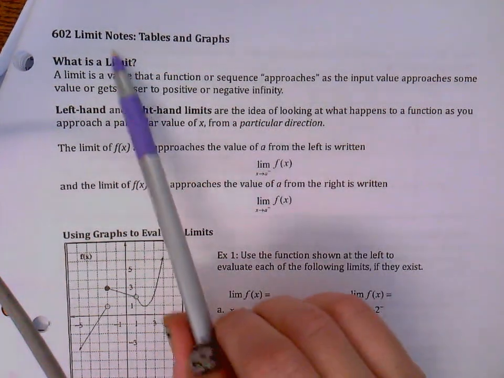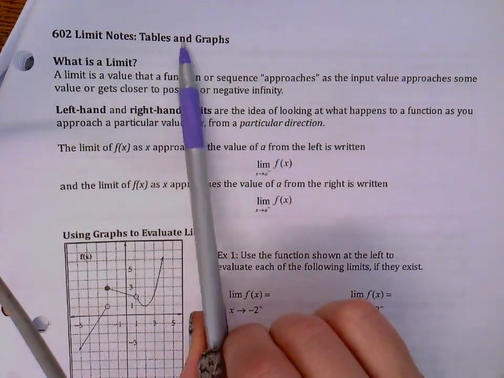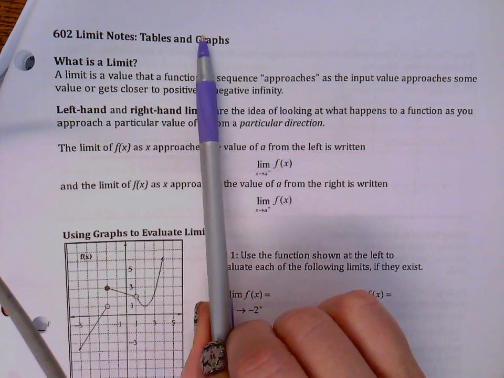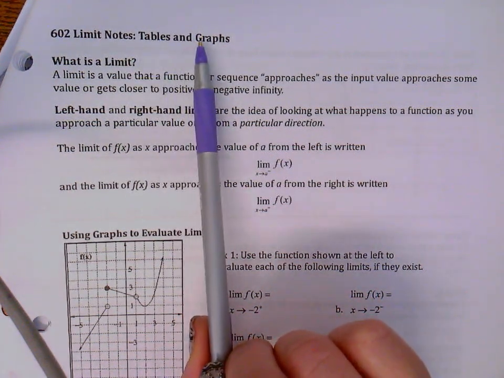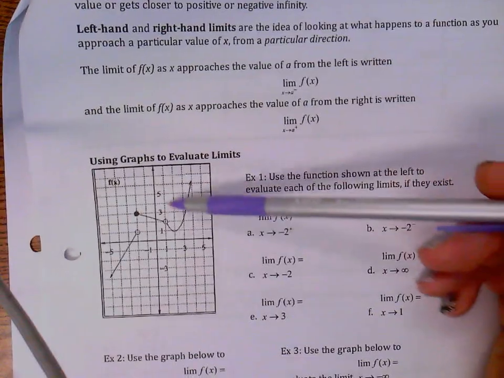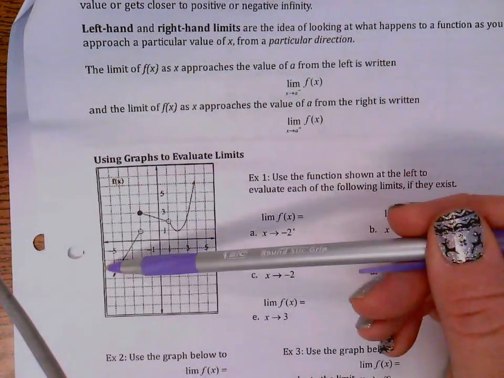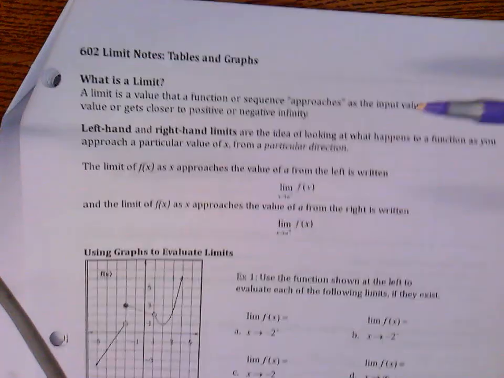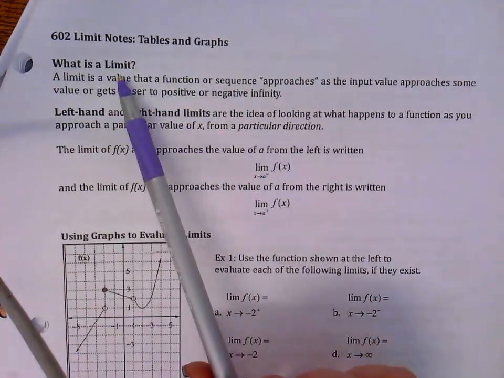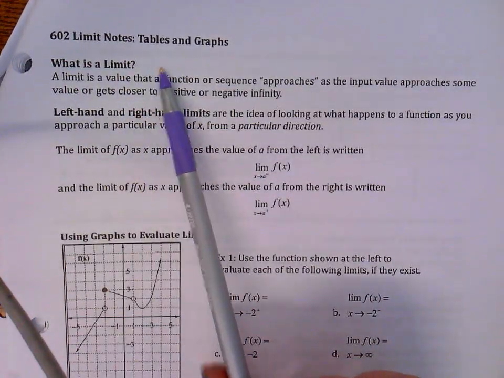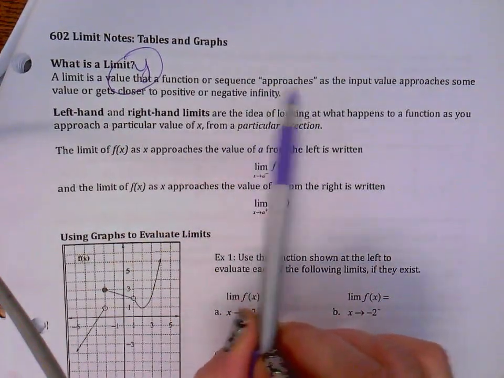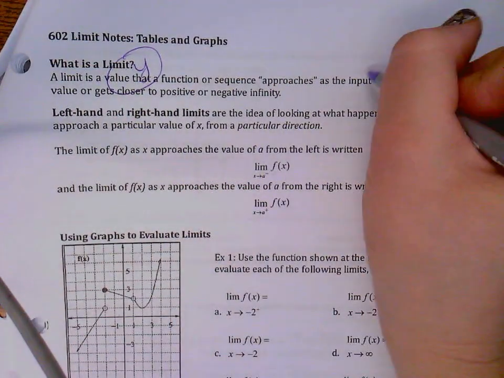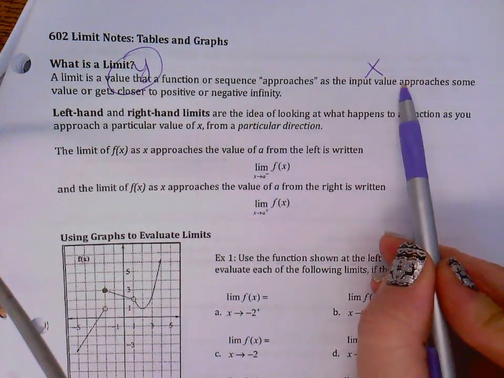So our second strategy for limits is using a table or a graph. We tried substitution. Now we're going to look at tables and graphs because sometimes there's no way to write this as a function, so you might only have a graph to look at. So what is the limit again? It is a value, a y value, that a function approaches as the x value approaches something.